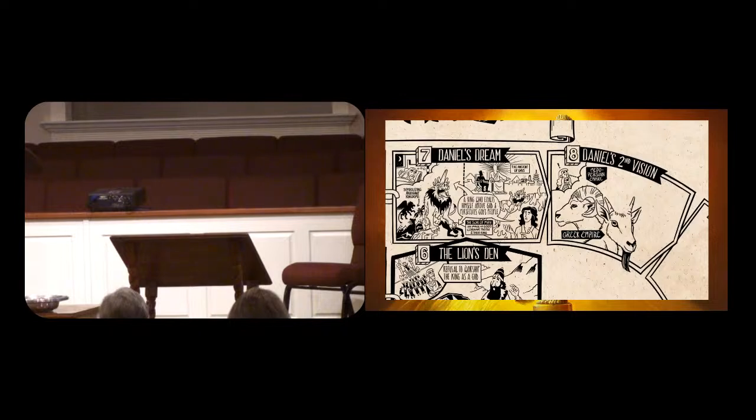And out of the goat come a whole bunch of horns, one of which symbolizes the evil king from chapter 7. And we're told more about him, that he will attack Jerusalem and exalt himself above God and defile the temple with idols. However, in the end, he will be destroyed by God, who will exalt his people and his kingdom.